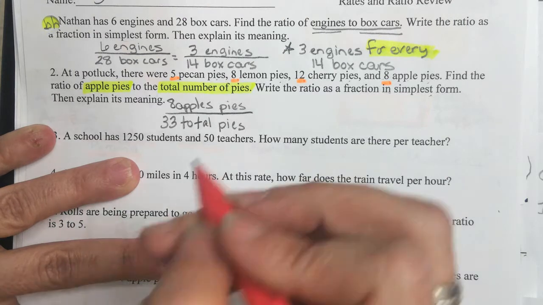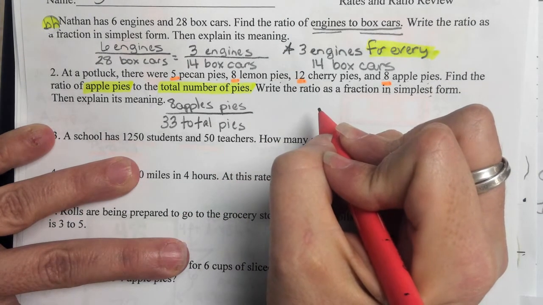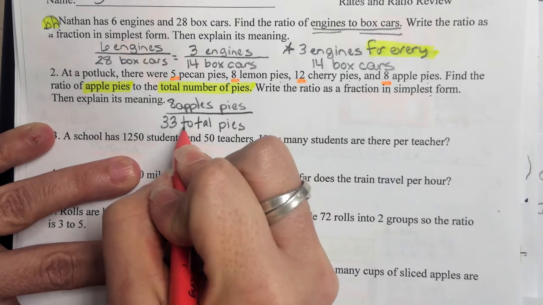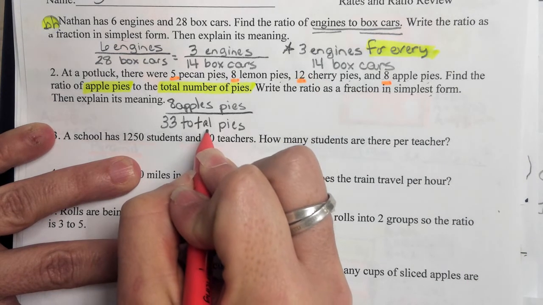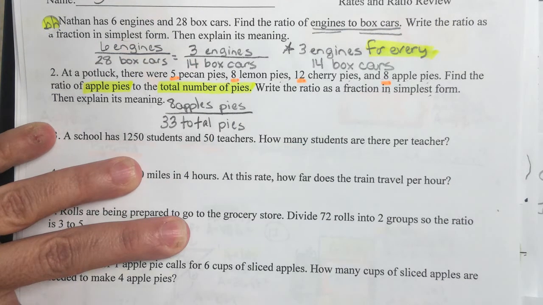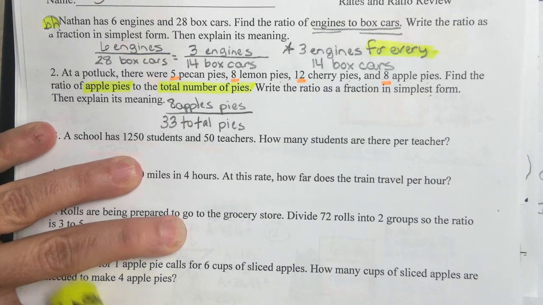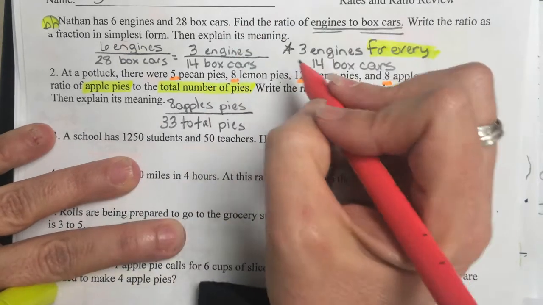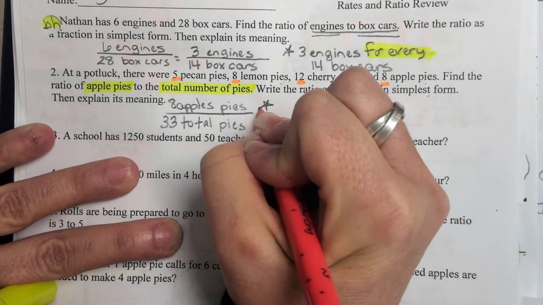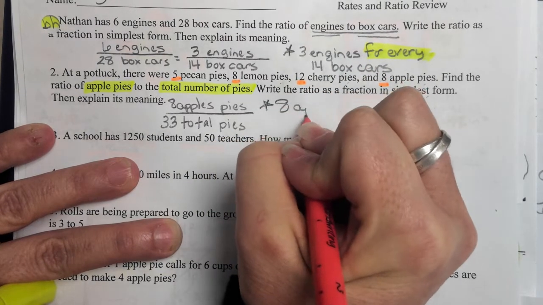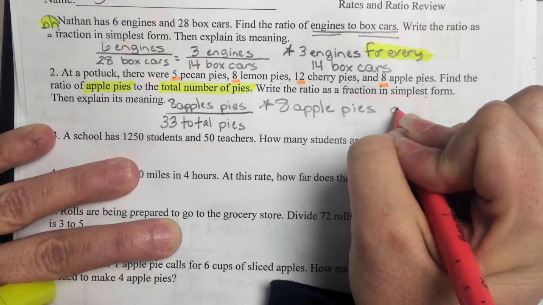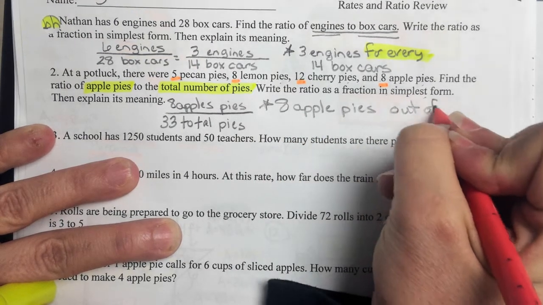Yes? 8 pies, apple pies for every 33 total pies. Okay, and what about the word total? That's the only thing. We got to use the words out of. That's okay. It's hard to remember. First period, I'll be honest, I messed it up too. So the explanation would be 8 apple pies out of 33 total pies. Out of. And I'm serious, I missed it.